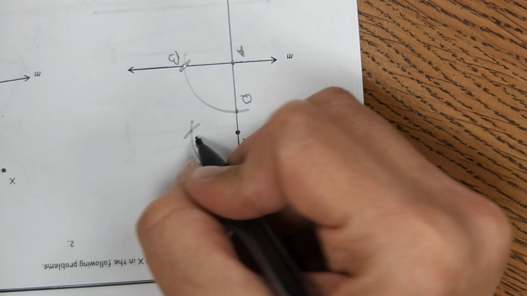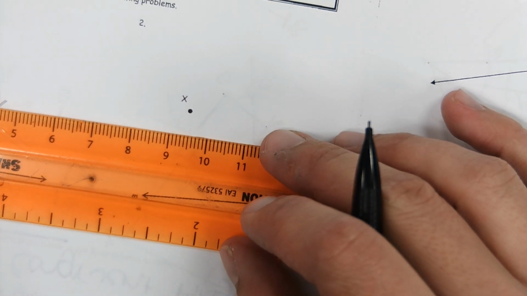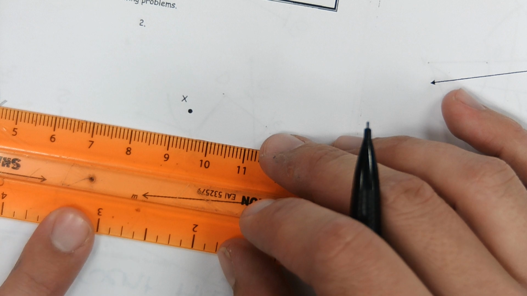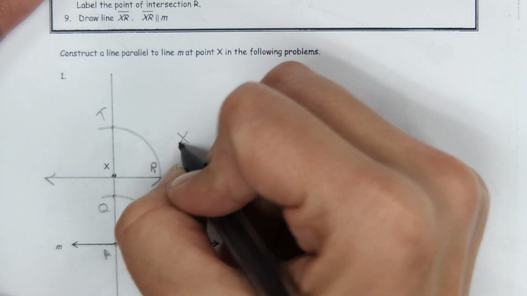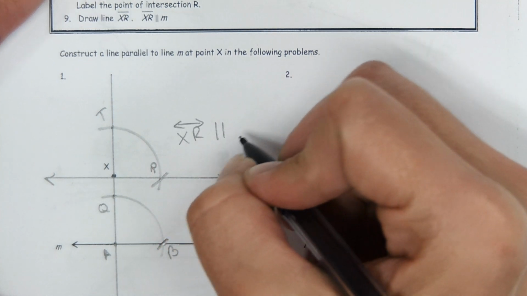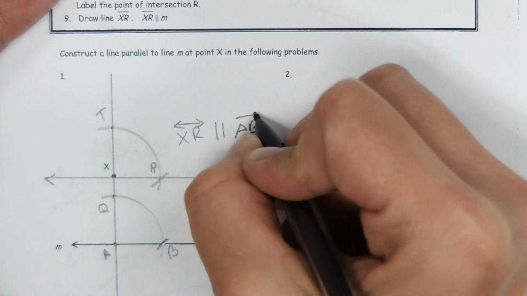This will be point R. XR is parallel to line AB.